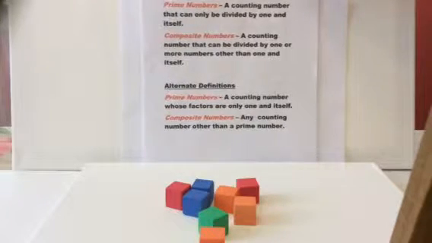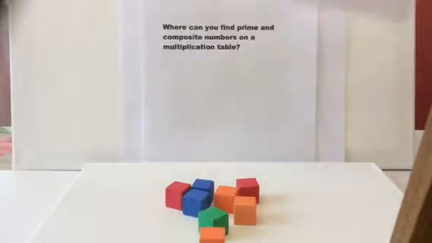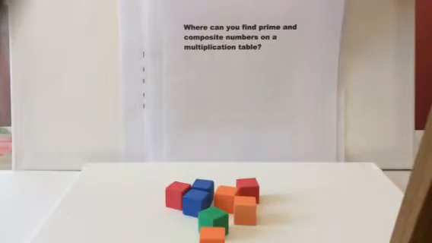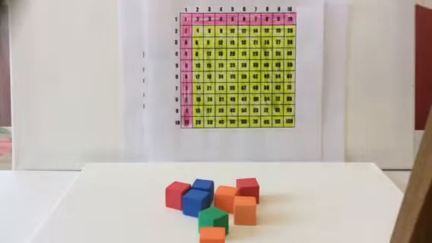When I hear the word factors, I immediately think of a multiplication table. In the next graphic I'll show where you can find prime numbers and composite numbers on a multiplication table, the composite number being composed of prime numbers.